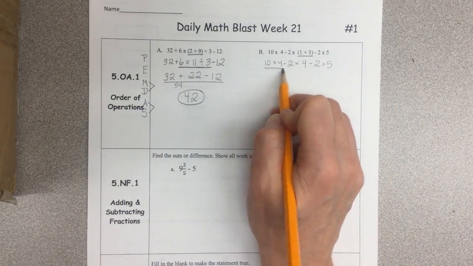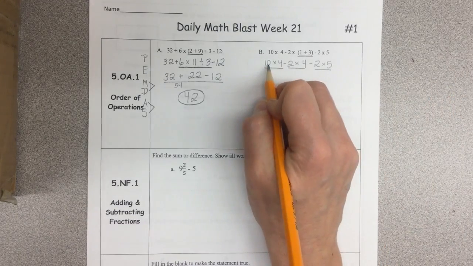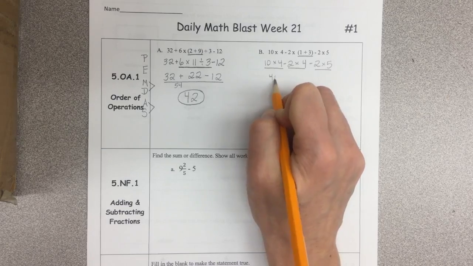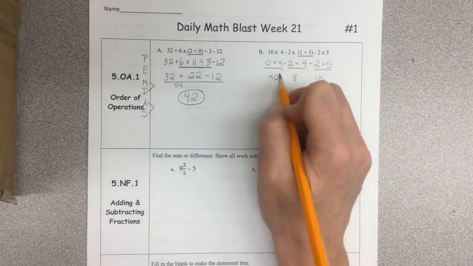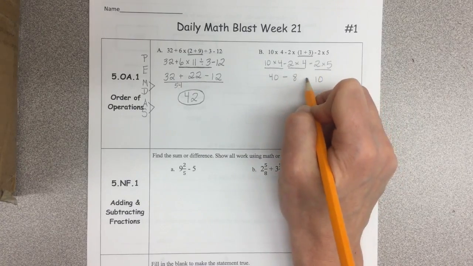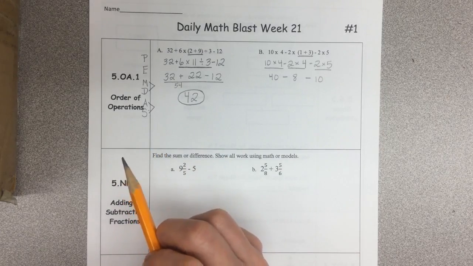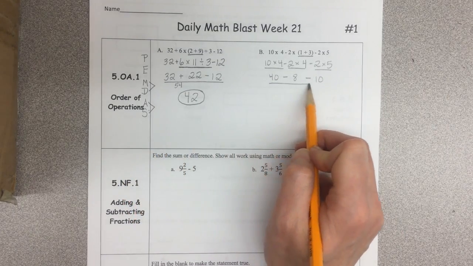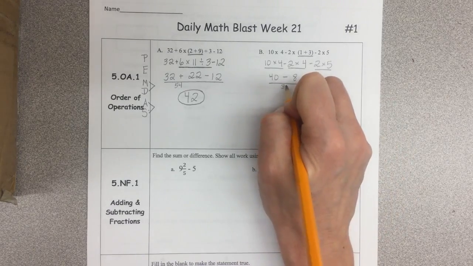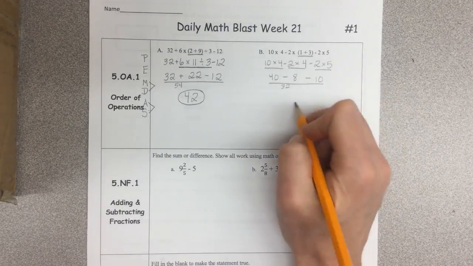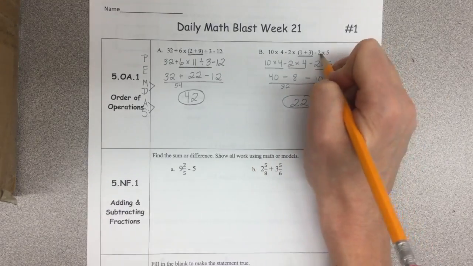From left to right, I have multiplication here, here, and here. So let's simplify. 10 times 4 is 40, 2 times 4 is 8, and 2 times 5 is 10. Bring down any other numbers and operation symbols that have not yet been accounted for and move to the next step. We are now at addition and subtraction. Together from left to right, 40 minus 8 is 32. Take 10 away from that, and we have 22 as the simplified version of this expression.